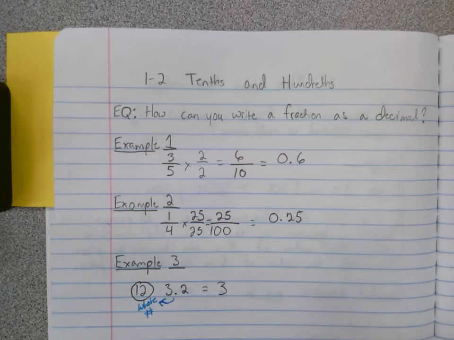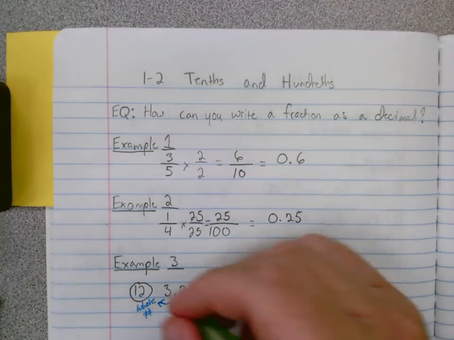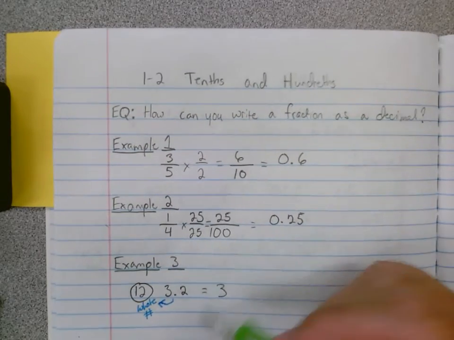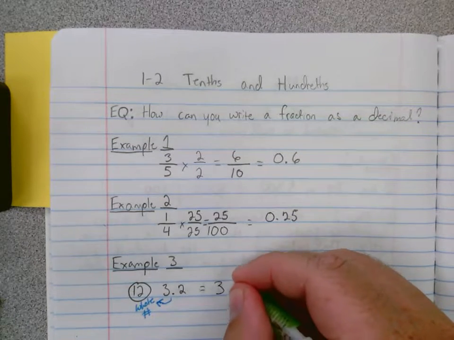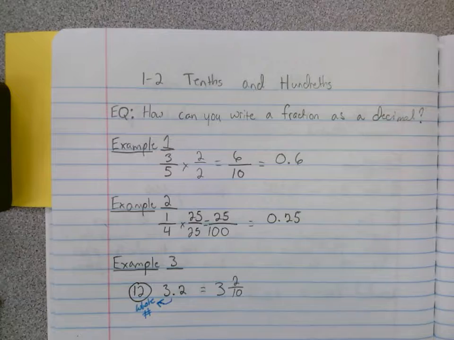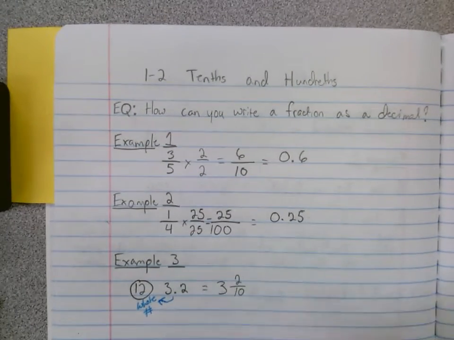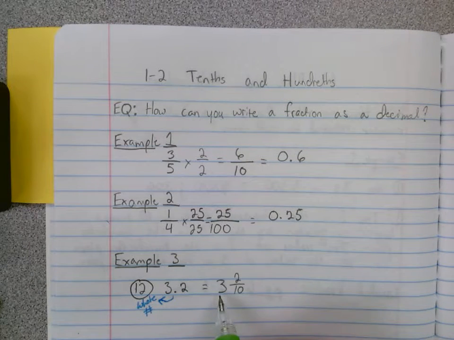Whole number. Okay? So we'll have a mixed number because we have a decimal. So now we need to listen to how we pronounce this. 3 and 2/10. So we're going to do 2/10. And it didn't ask us to simplify anything, so we just stop right there. So remember, anytime we see a decimal with a whole number, and we have something to the right of the decimal, that is going to be our whole number inside of our mixed number, okay?